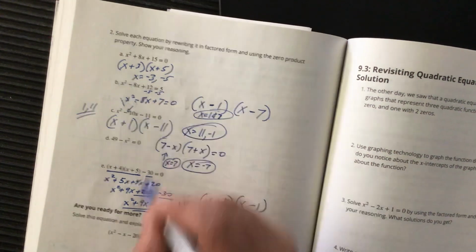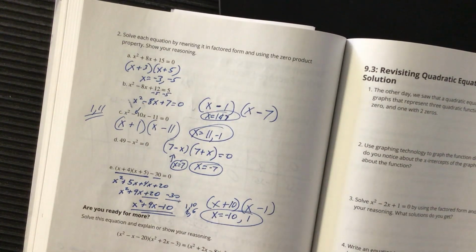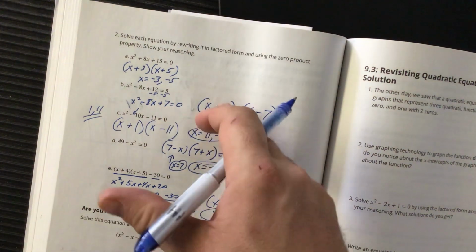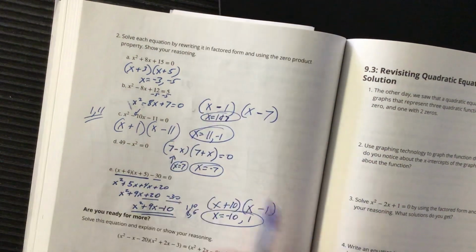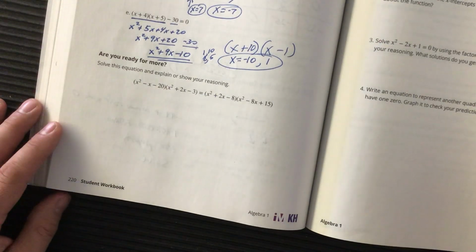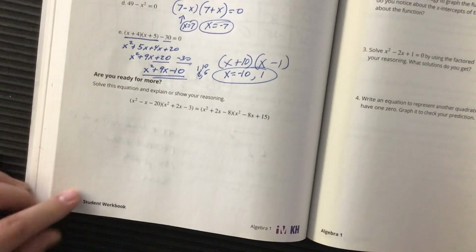So all you're doing in this is just getting the factored form, right? Yep. And then figuring out the x-intercepts. Correct. Because before, all we did was graph those because we didn't know how to factor.